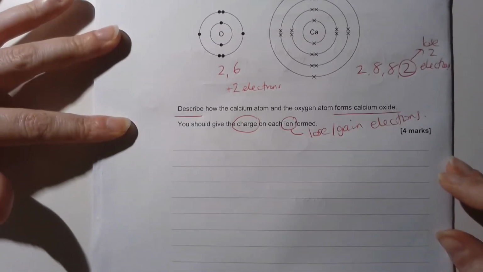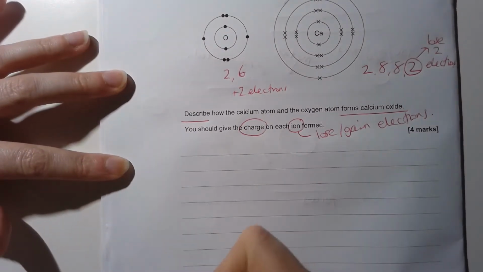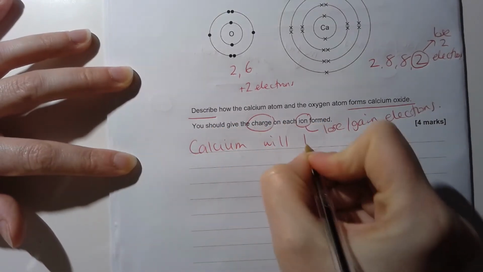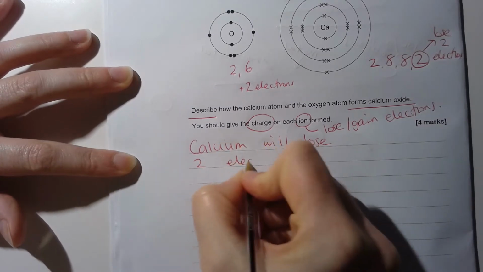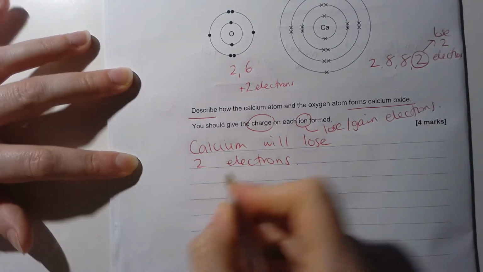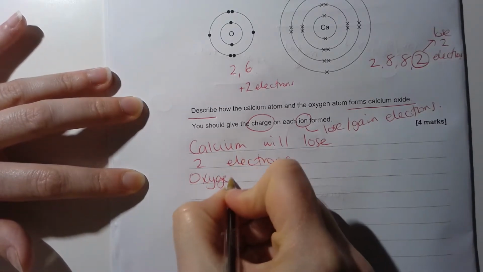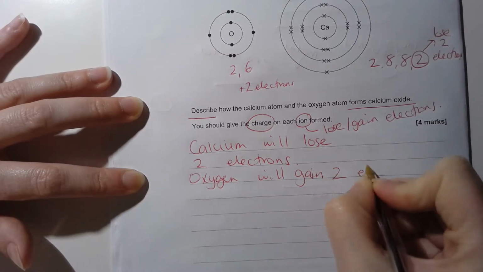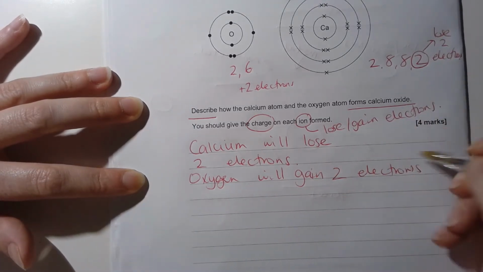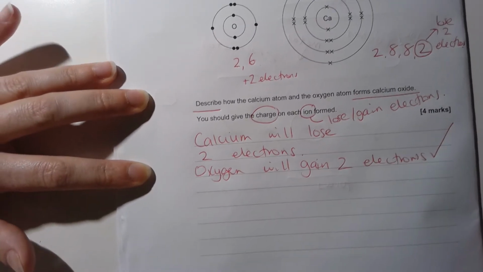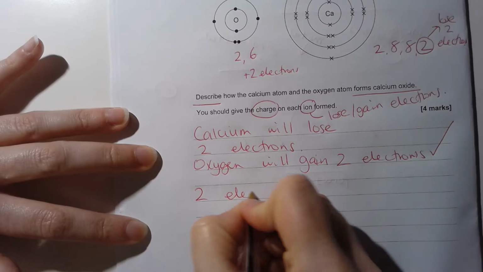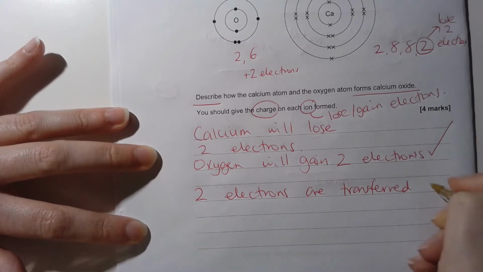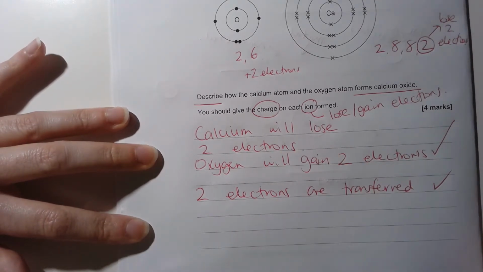So the answer then is quite clear to describe, we could write calcium will lose 2 electrons, and then our oxygen will gain 2 electrons. Now actually that sentence there is just the 1 mark. Okay, we have to be very clear that 2 electrons are transferred. That's our second mark, and it did ask for the charge on each of the ions formed.